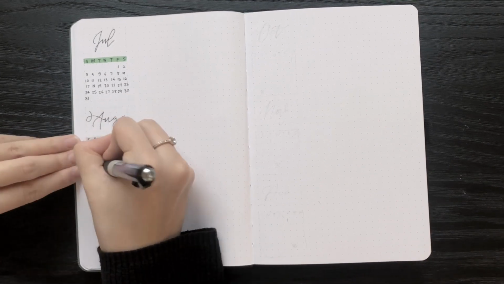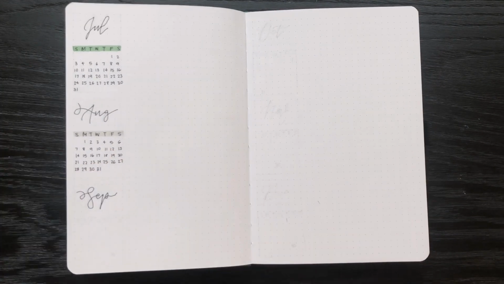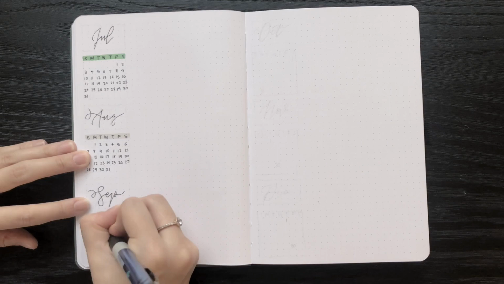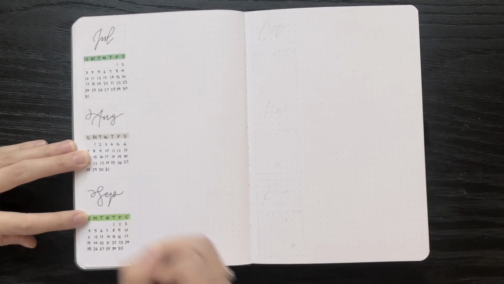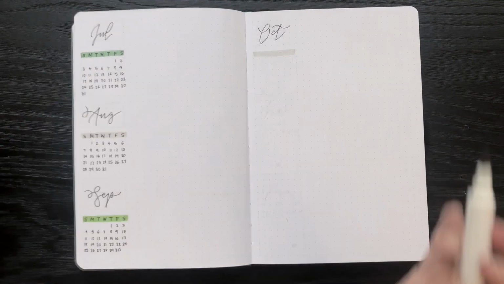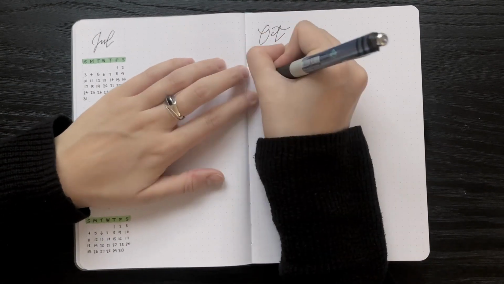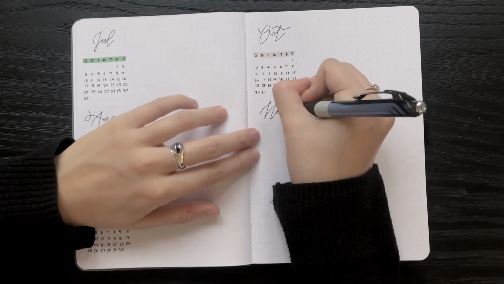If you have more patience than I do, you can obviously add more detail into these or add some more doodles, but I tend to like to keep these a little bit simpler just so I can get through them a little quicker and so that they're a little bit more functional.